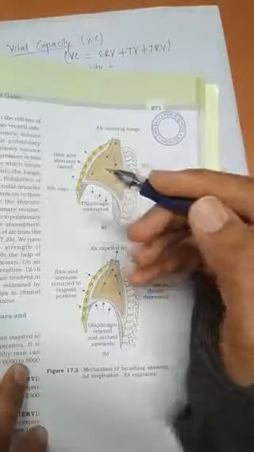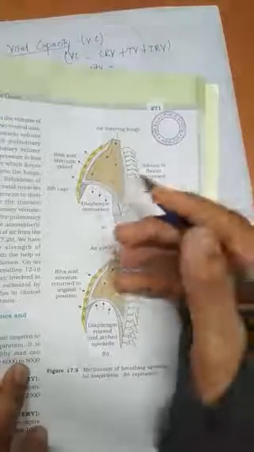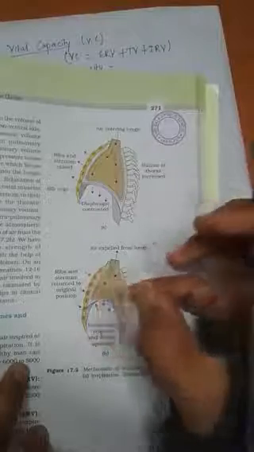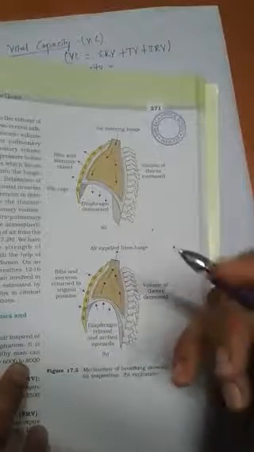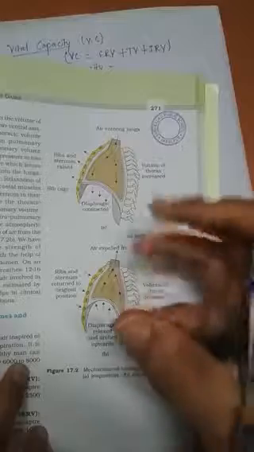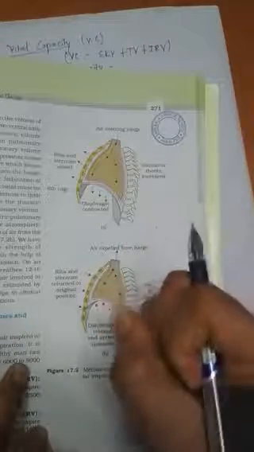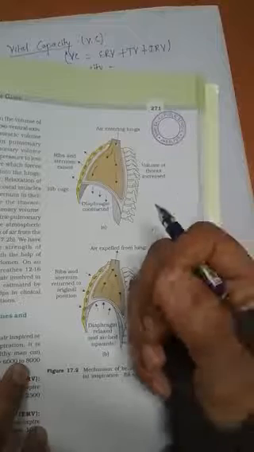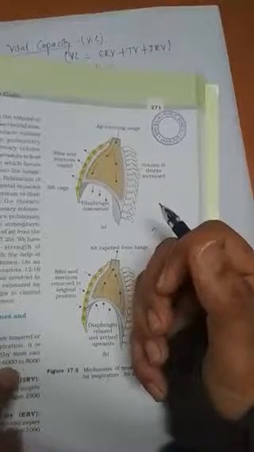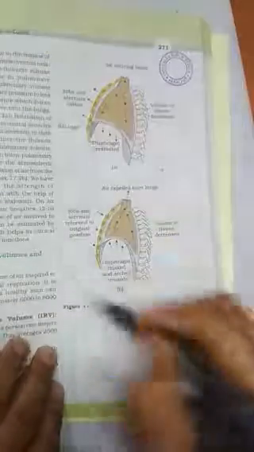It causes an increase in pulmonary volume and decreases the intrapulmonary pressure to less than the atmospheric pressure. It forces the air outside to move into the lungs. That is inspiration. Okay.